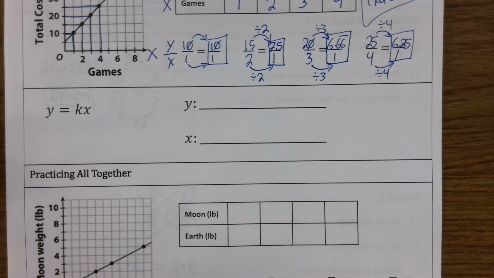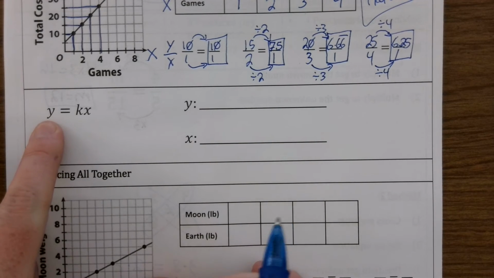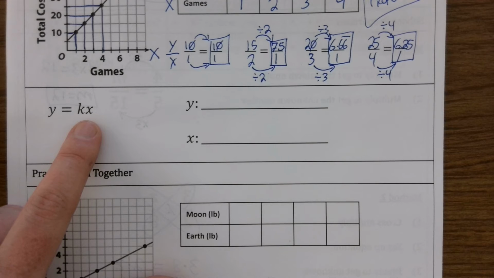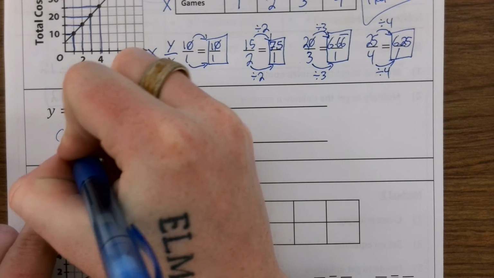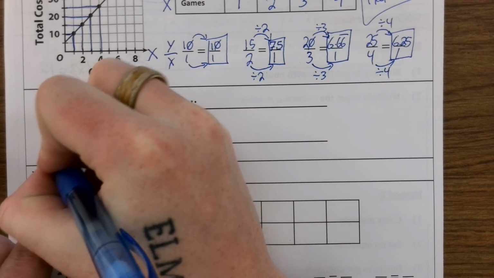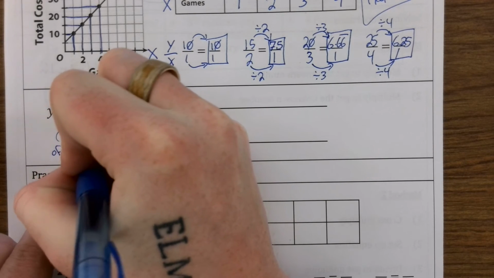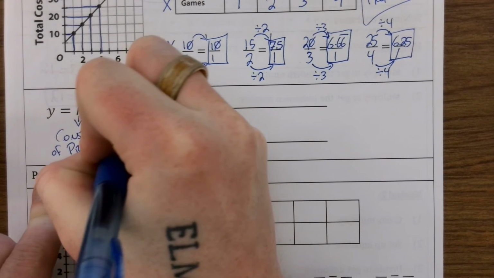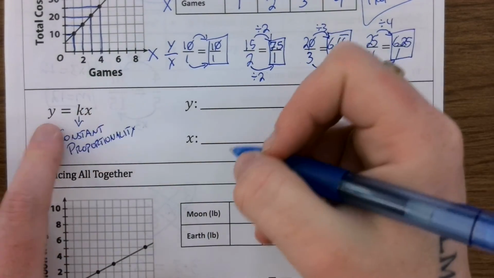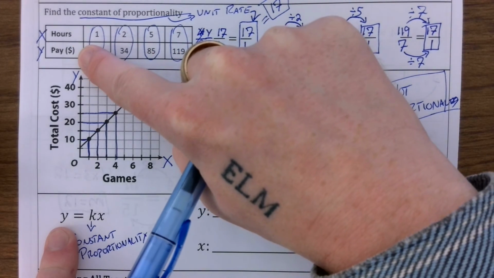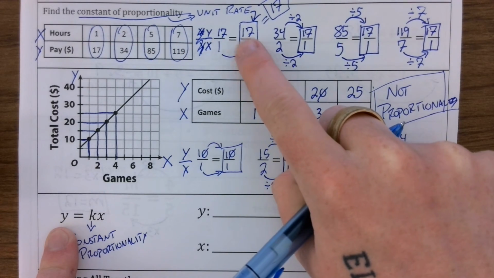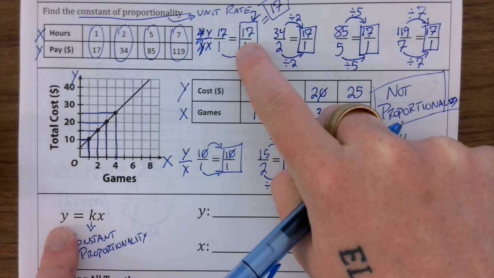All right, let's look at our base equation really quickly. We have y equals kx. We talked about this last year. You might be somewhat familiar with it. K is our constant of proportionality. This is what we multiply our x by to get our y value. This is what we multiply our hours by to get our pay. In this case, it would be 17. 17 times hours tells you how much money you're making.